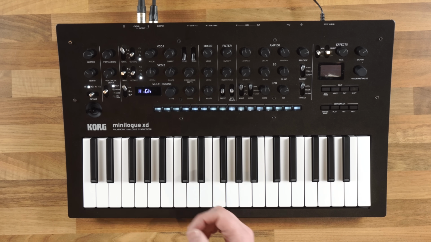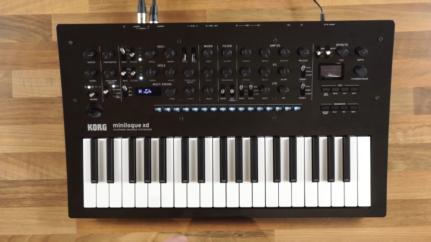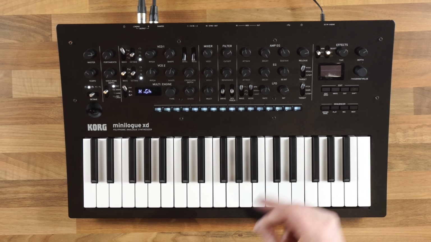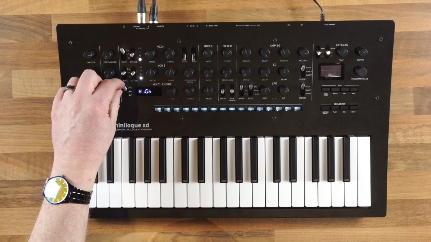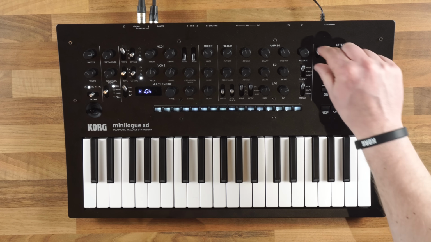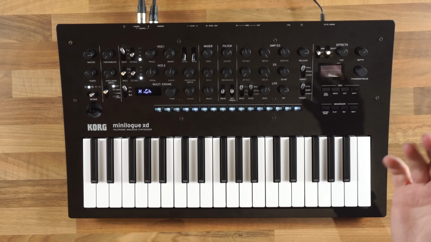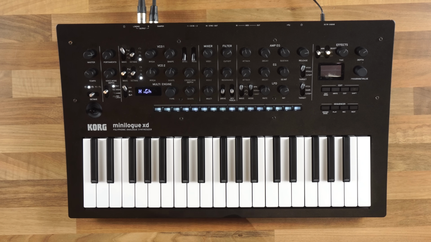Well, first of all, we've got this multi-engine. This is a whole new oscillator in addition to the two analog oscillators already. And it's a digital oscillator, so you can use it in different ways, which I'll go through in a minute. You've also got the effects block taken from our flagship Prologue synth. So you've got 3 simultaneous effects you can have: modulations, reverbs and delays.